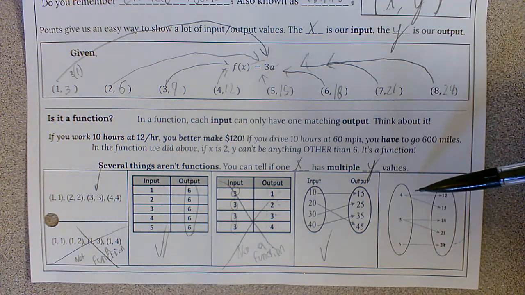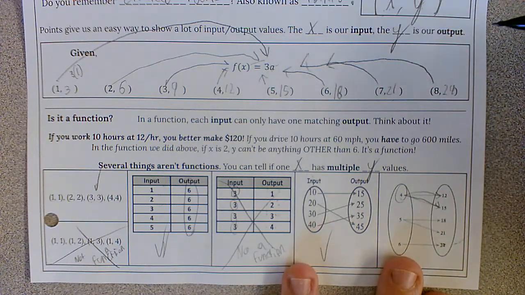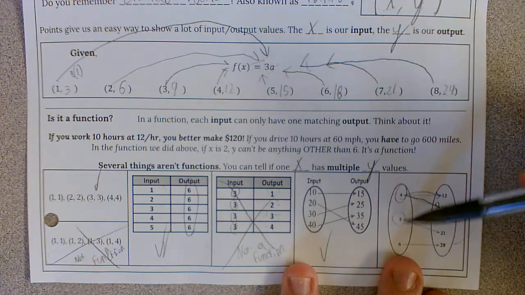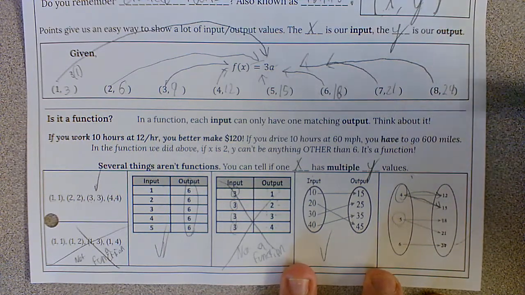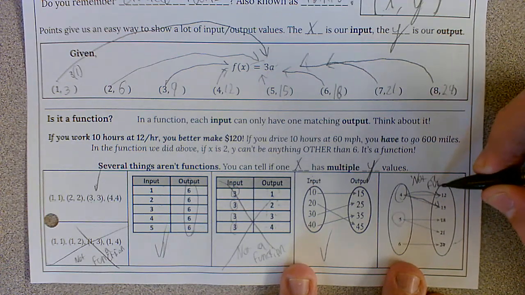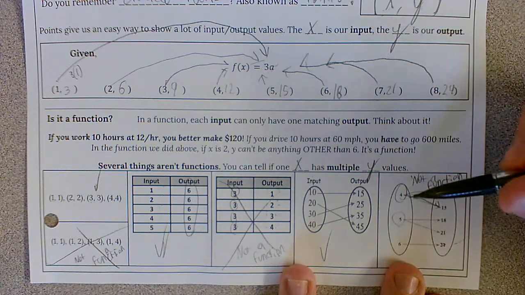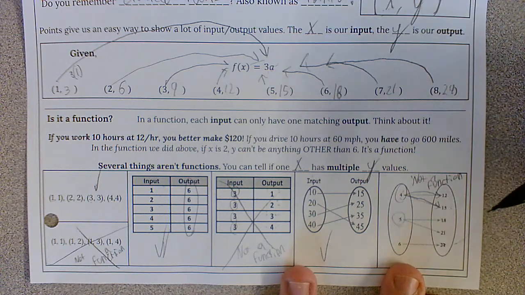Lastly, for this diagram, my 4 has 2 different y values, same with this 5. This 5 has 2 different y values. It is not a function. And again, think of it this way. This would be like your boss saying, if you work 4 hours, I'll either pay you $12 or $15. I don't know. You want to know. If you don't know, it's not a function.